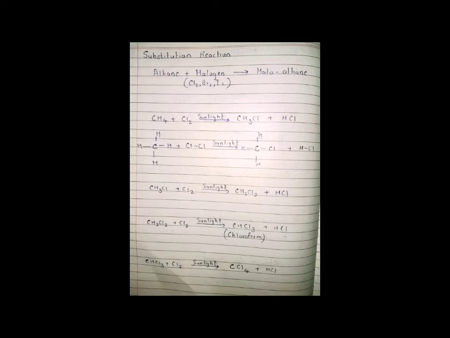Again this CH2Cl2, that is dichloromethane, is reacted with Cl2 in the presence of UV light. One more chlorine atom is substituted in place of one more hydrogen and the new compound, CHCl3, trichloromethane, is formed.